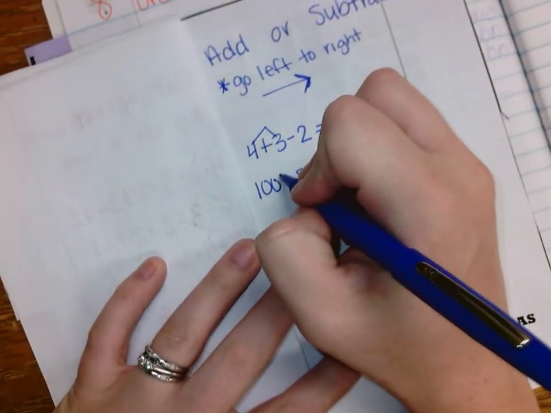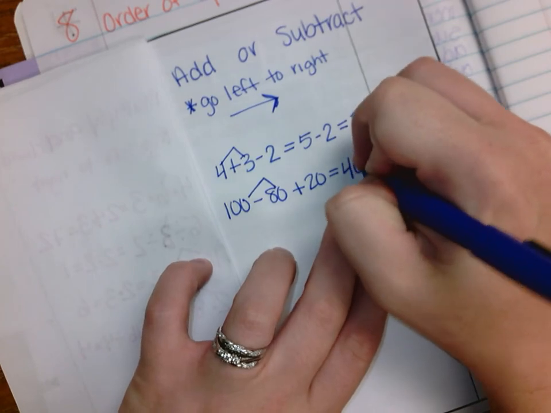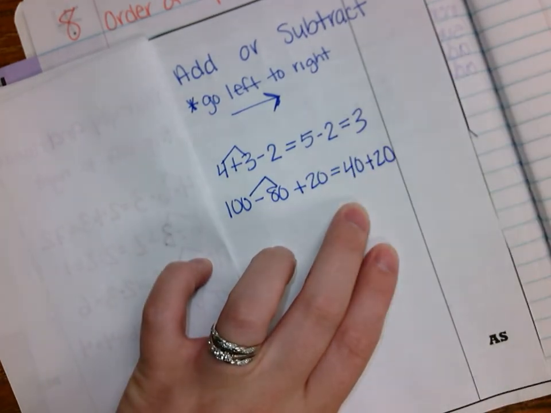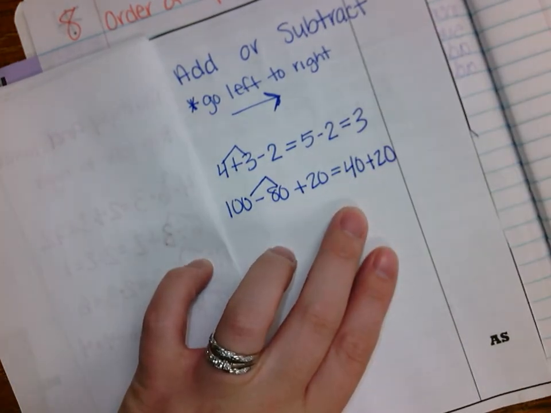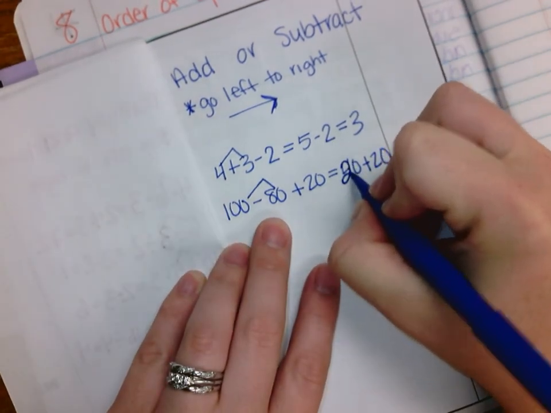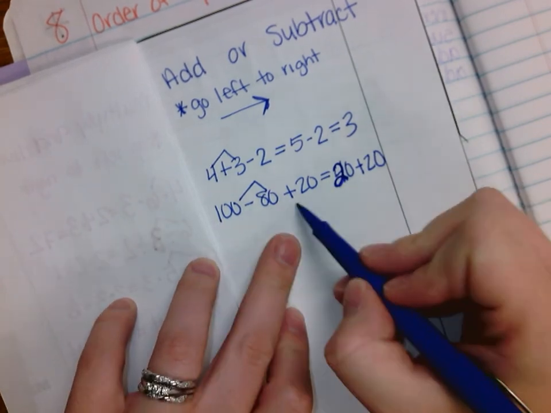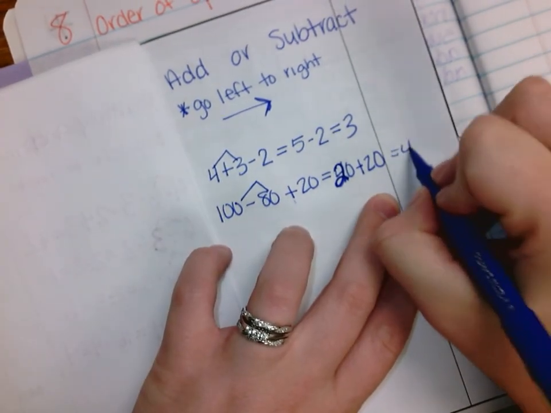But that's not how I have to do this problem. I have to do this number first. 100 minus 80 is 20, and then plus my other 20, my final answer is 40.